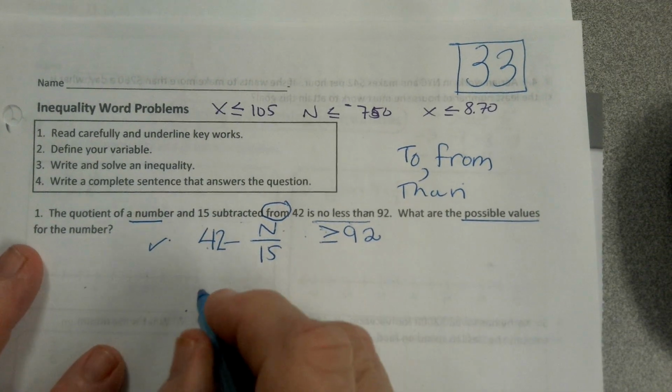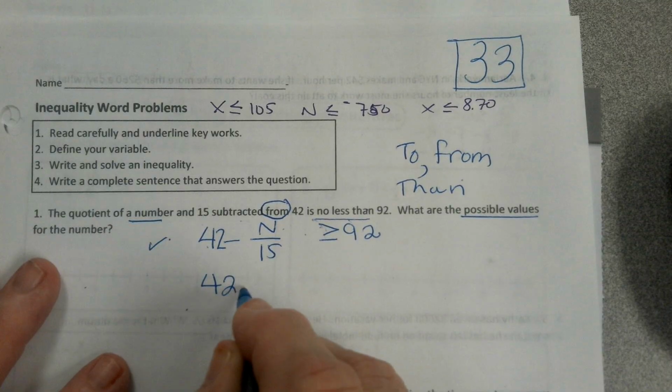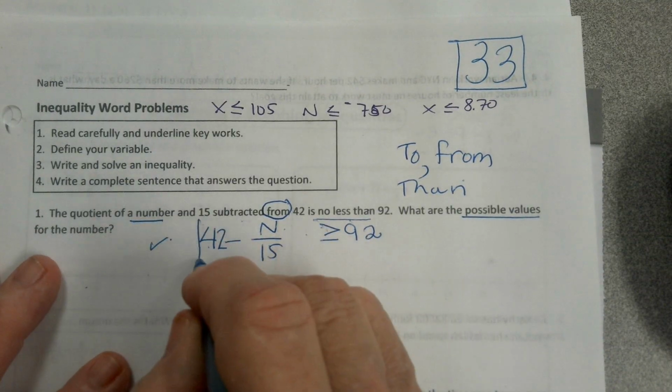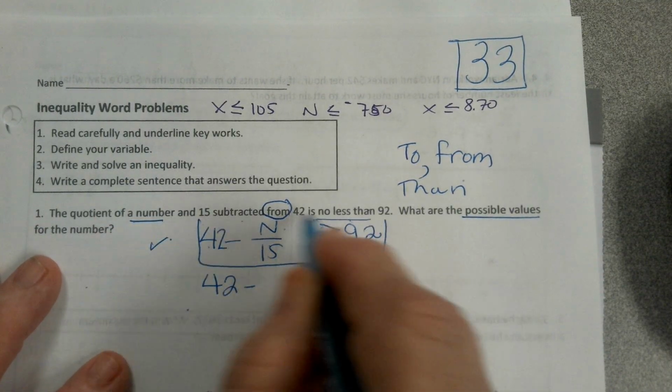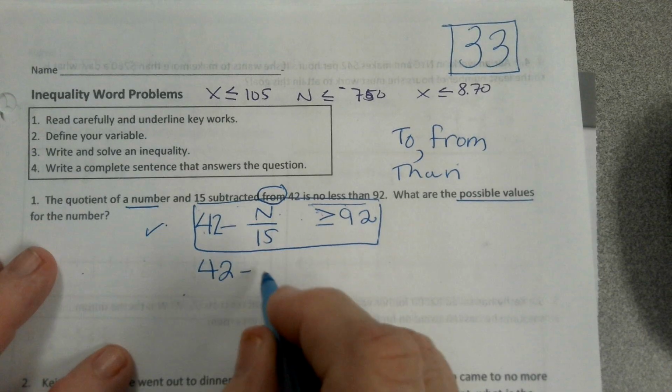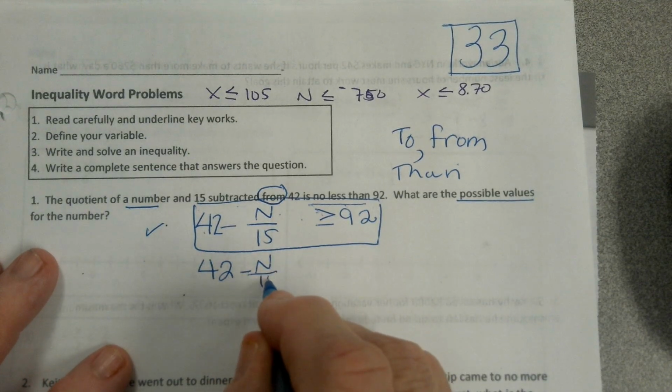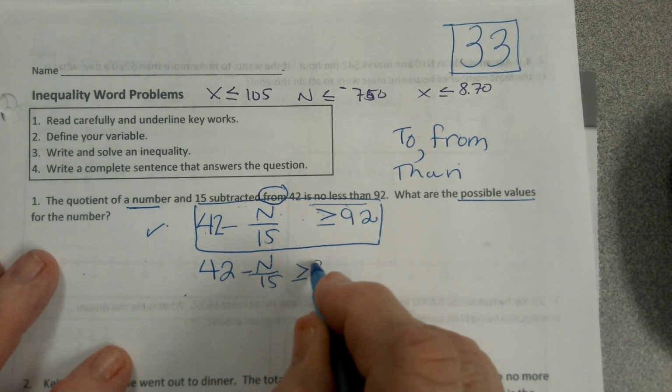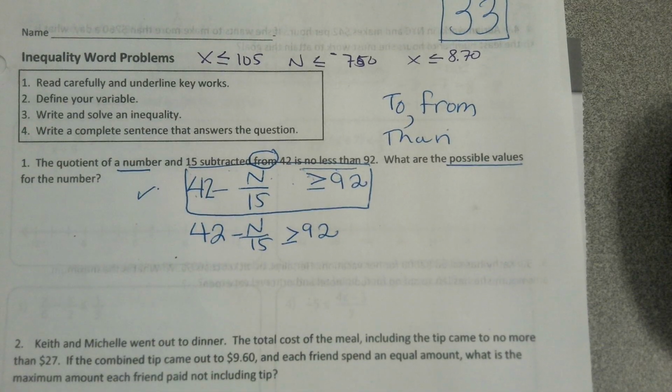So I don't want to mess that up, so I'm going to rewrite it. I need to see your inequality very clearly. And then I'm just going to rewrite this so we can solve this. All right. So who knows what's the worst thing about that inequality? The fraction. So what should we do to get rid of that fraction? Multiply. Yeah.